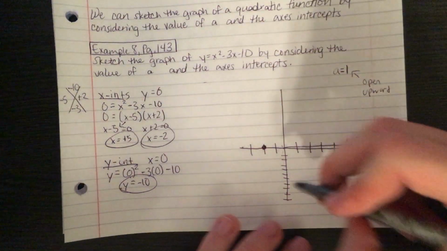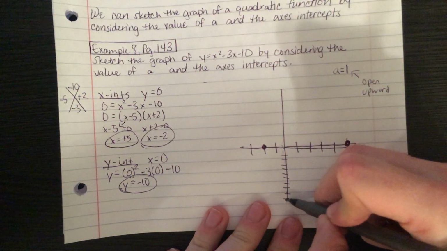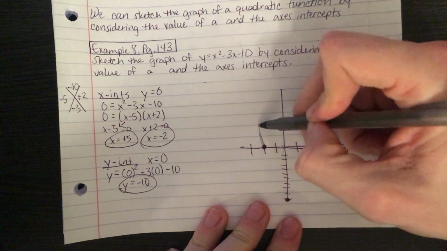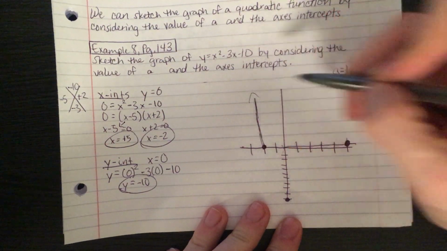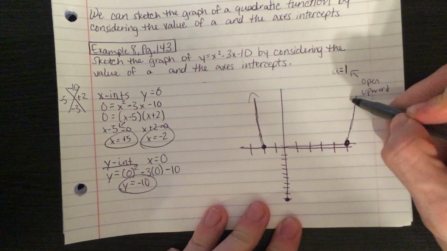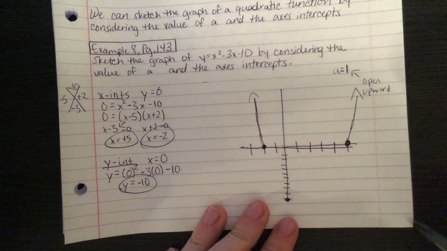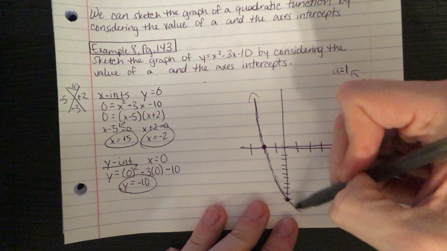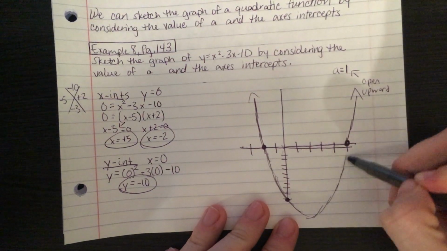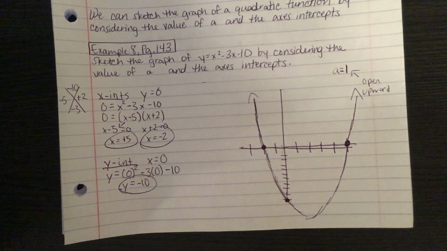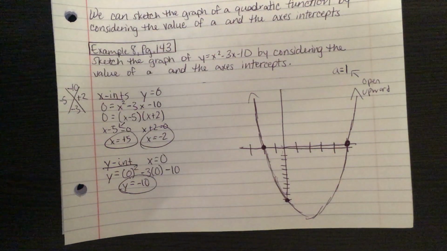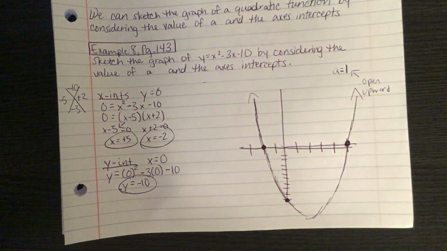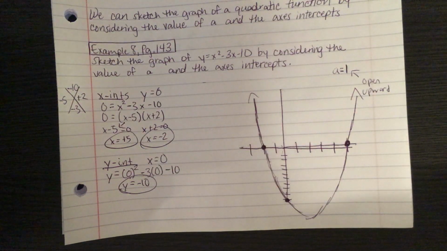So this is clearly not drawn to scale, but I did say to just sketch it. So we know this is going to open upward. We know it's got to pass through these points, so we can use these features to try and get a parabola. Now, is that perfect? Probably not. But we have a general idea of what that graph is going to look like.